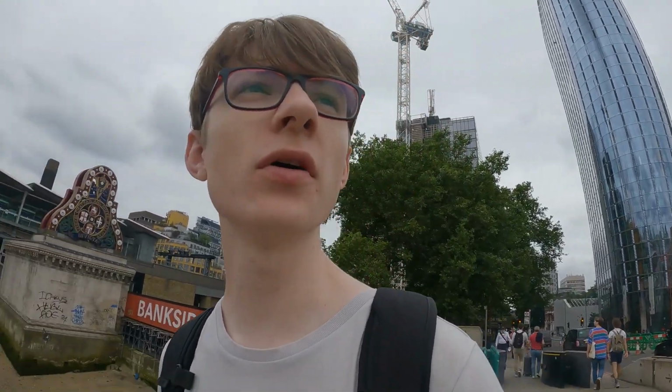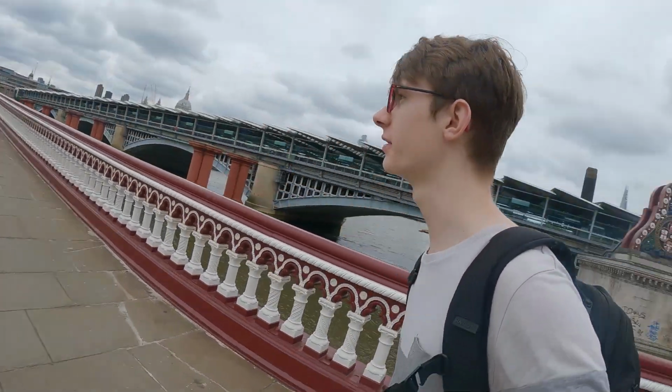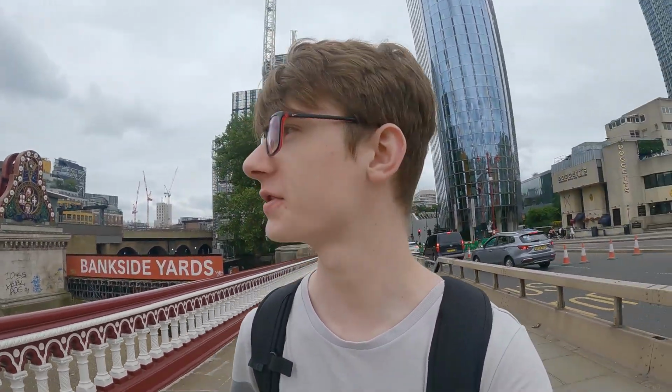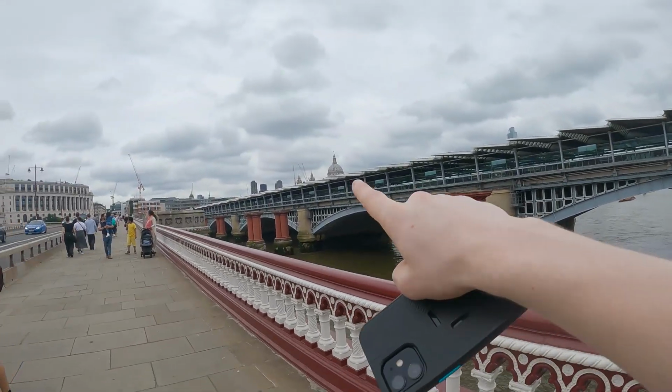Now, I've just made it up onto Blackfriars Bridge. So we walked underneath this earlier to get to the Tate Modern, and actually the London Eye is way over there now. So I'm literally going back on myself, which is slightly inconvenient. But one place it didn't tell us to go to is St. Paul's Cathedral, which is right over there. Most incredible building. Definitely somewhere I want to go on this channel at some point.